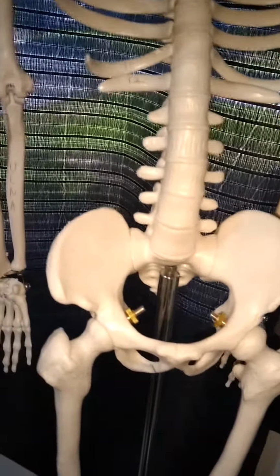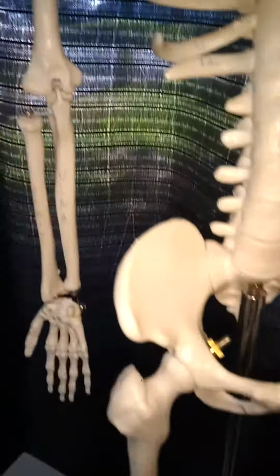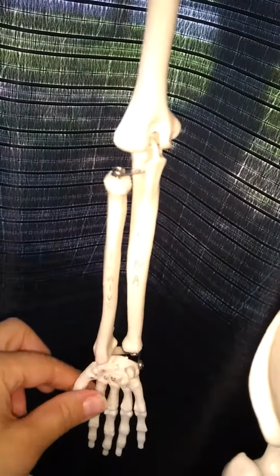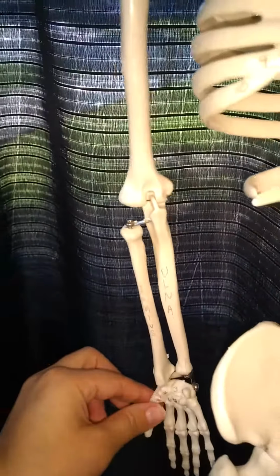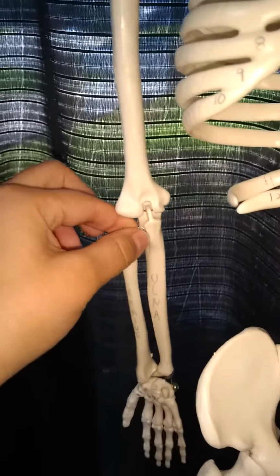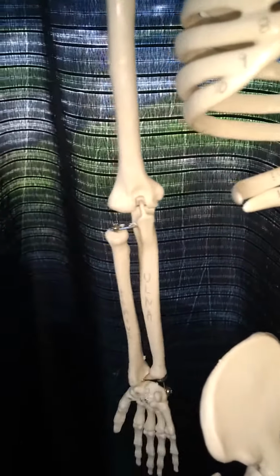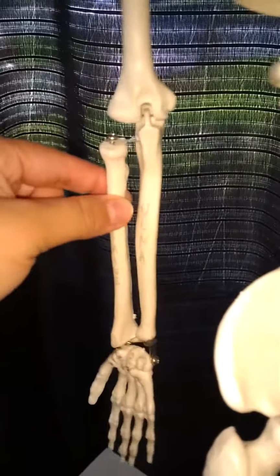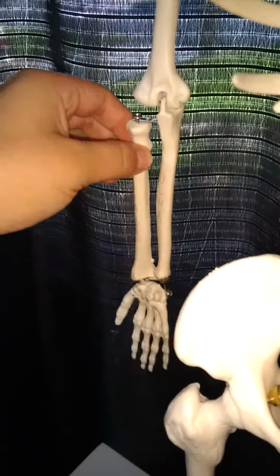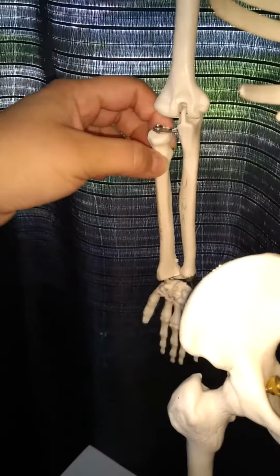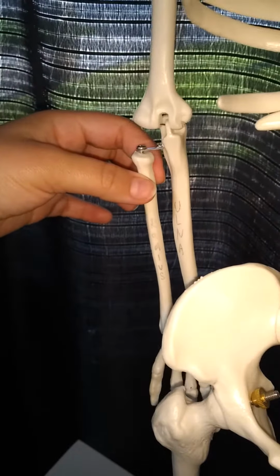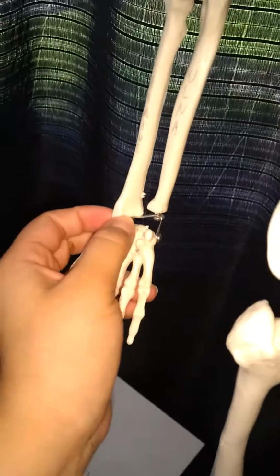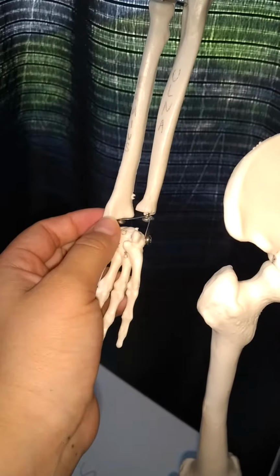Next, we're going to explain the radius, which is this bone. That bone in the arm connects to the thumb side. Then you have the head of the radius. And the radial tuberosity, which is this. You can see it. This part right here. This little part sticking out. And then you have the styloid process, which is this part right here.